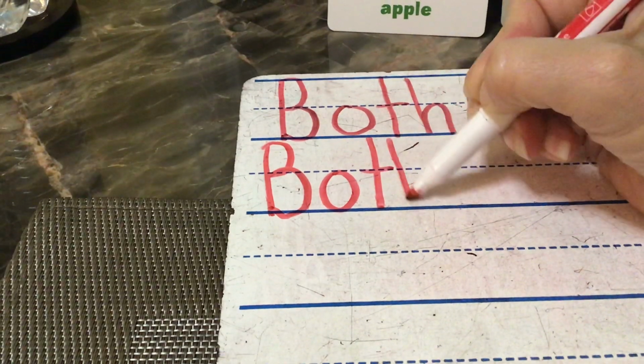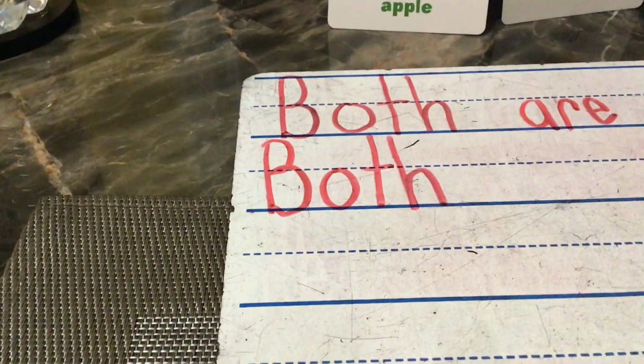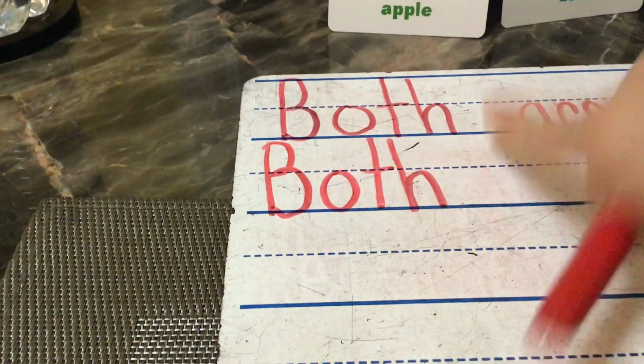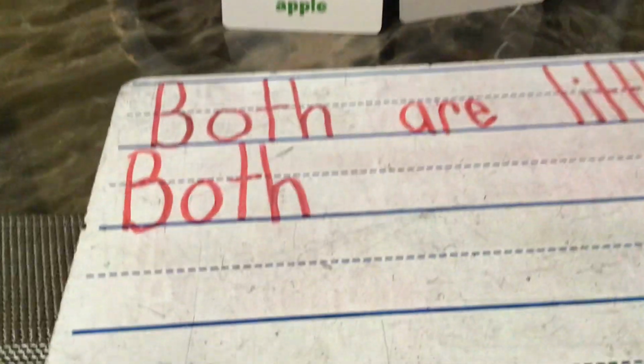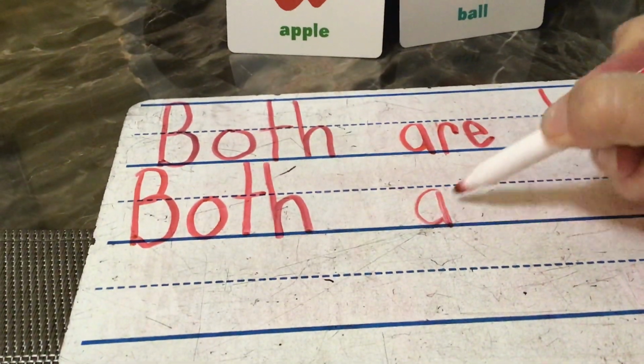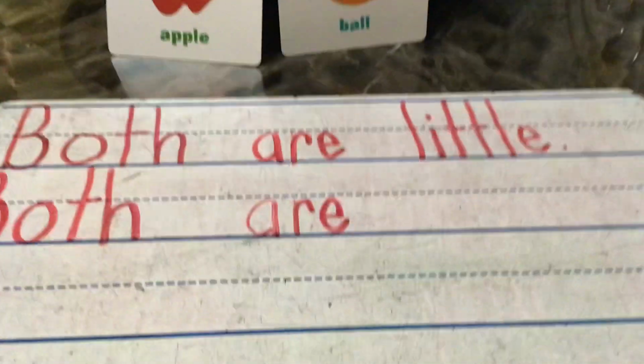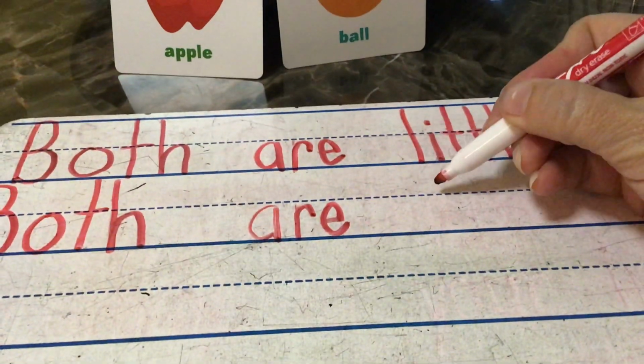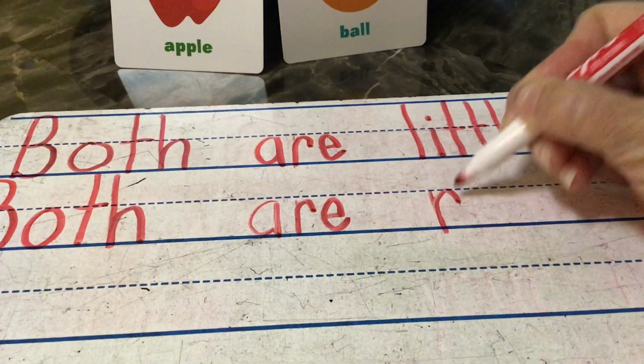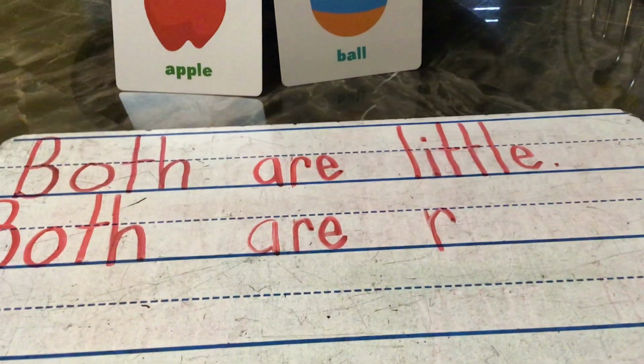It's easier this time because we already have our word to look at because we took our time and sounded it out. Leave a space. Both are. Leave another space. Round. Round is r-ow.